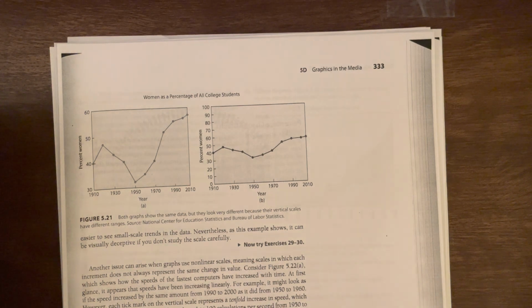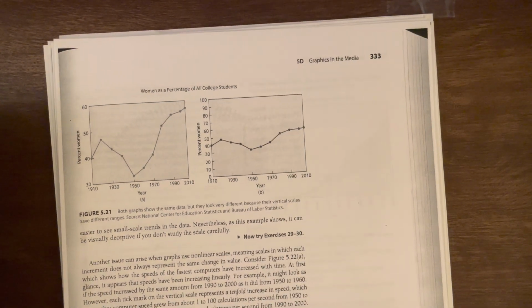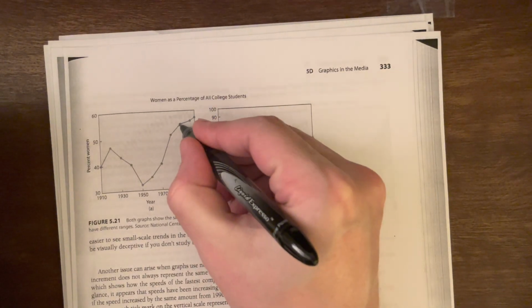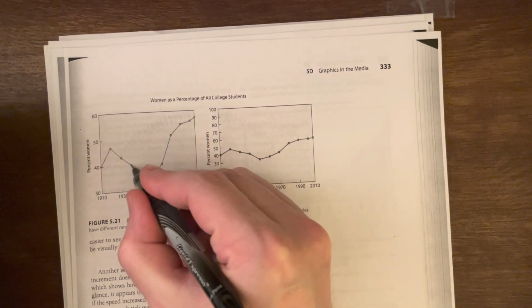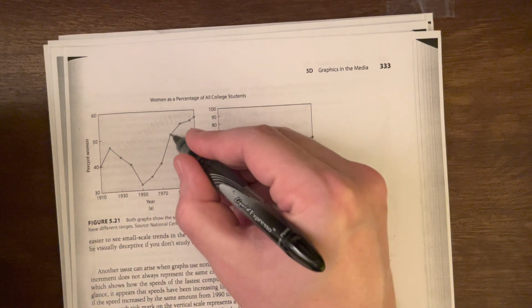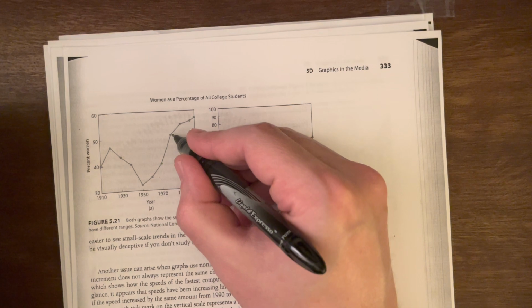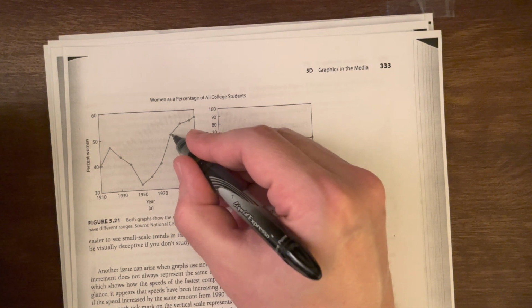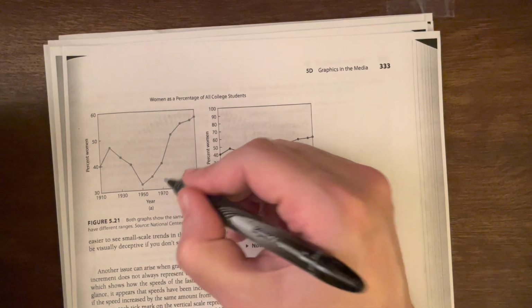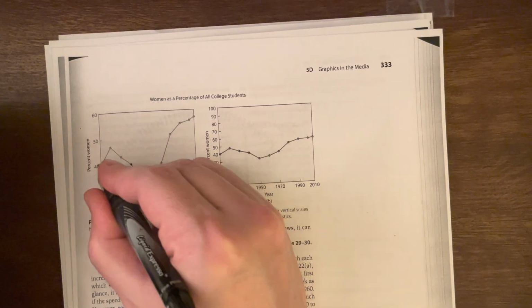So again, patterns. Our eyes look for visual patterns and trends. They look for something like this dot is more than twice as high as this dot. So now they start to think that the percentage of women who are our college students has doubled from 1940 to 1980. But it hasn't doubled. It's gone from 40% to 50%.